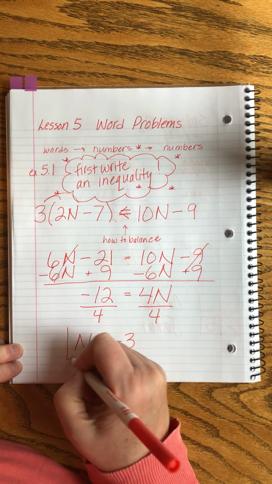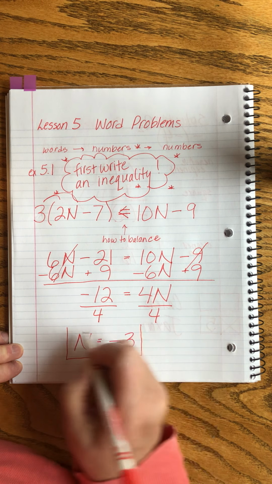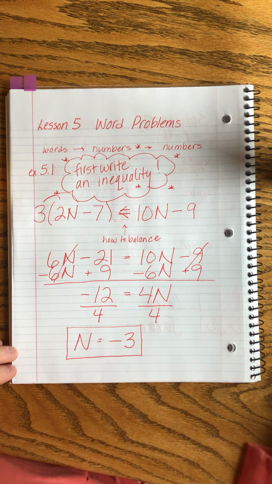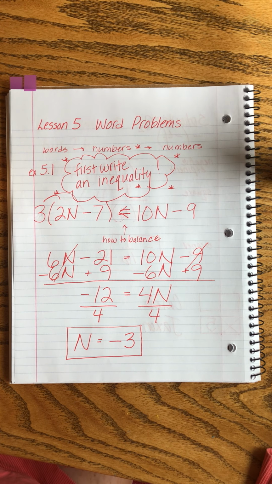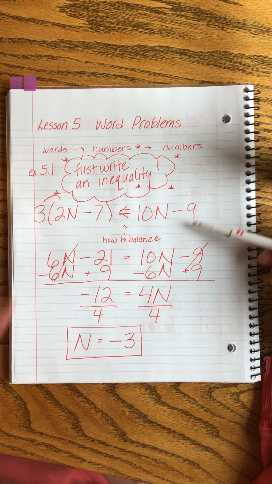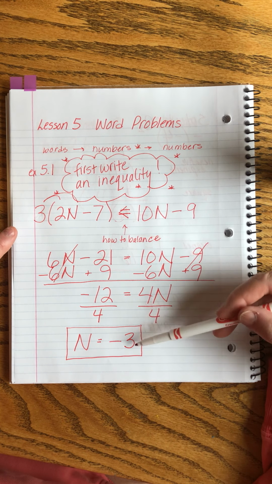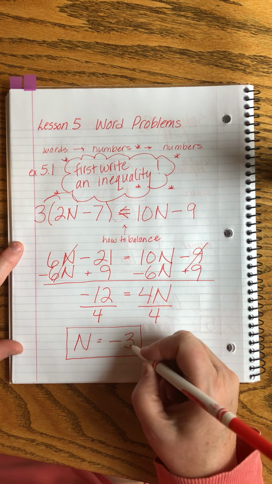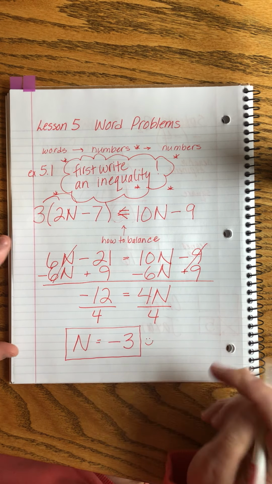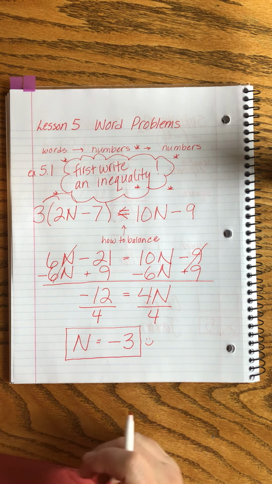And at first I think, oh no, does that make sense? Because sometimes in word problems, negative numbers don't make sense. But this one does, because there's no ducks on a pond or elves in the forest. It's just numbers, right? So it's perfectly fine to have a negative number. And that's the right answer. Yay!